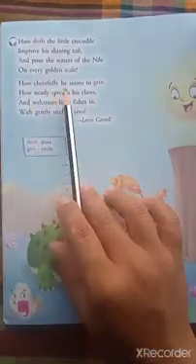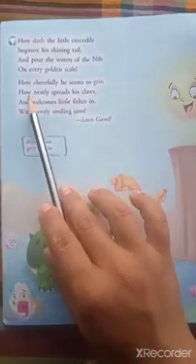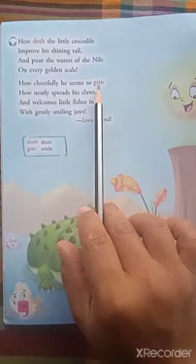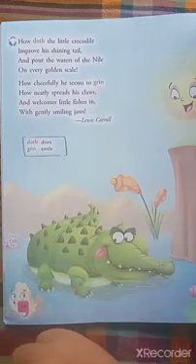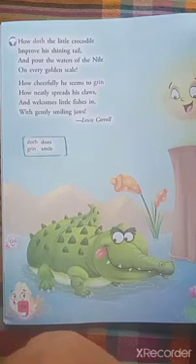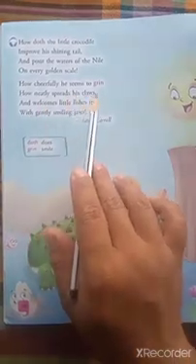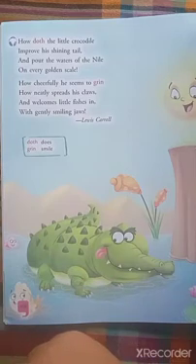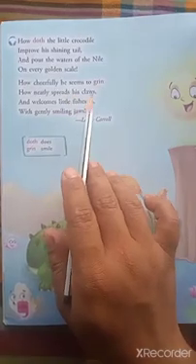How cheerfully he seems to grin. How neatly spread his claws. Say, how cheerfully he seemed to grin means to smile. A crocodile is a clever animal, so he cheerfully smiles. How cheerfully he seems to grin means to smile. So he behaves like a very good, honest animal. But in reality, a crocodile is cruel.